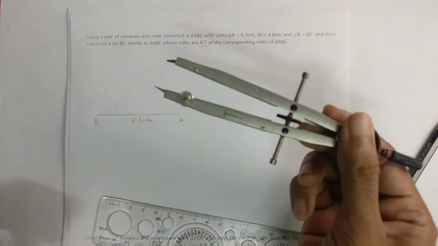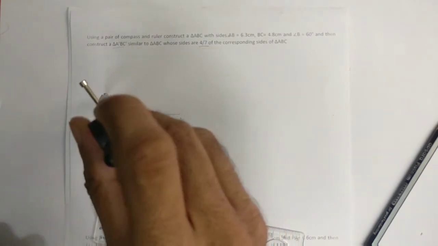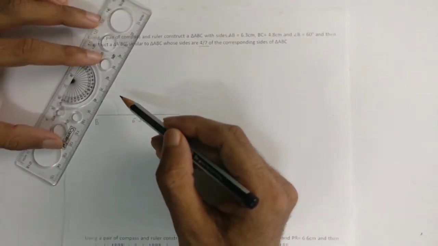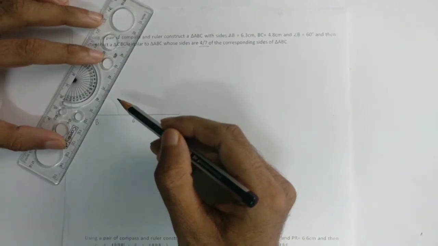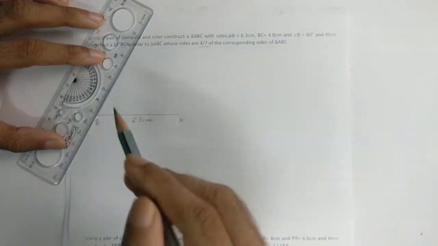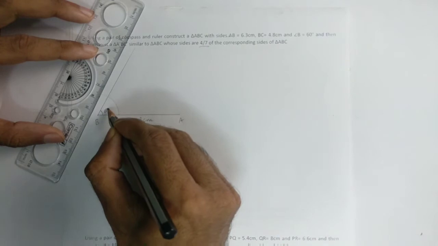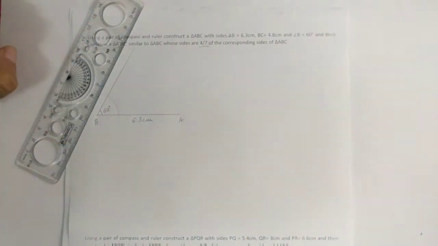You don't have to draw it very dark. Then with the same measurement, keep it where your semicircle was drawn and cut that. Wherever it intersects, I'll just draw a straight line, and that would make my angle 60 degrees. Since I know how to draw it, I'll just write 60 degrees. You can measure and verify if you want to.